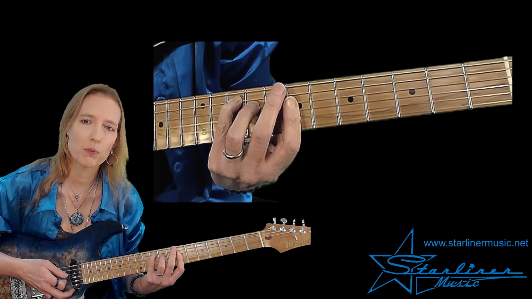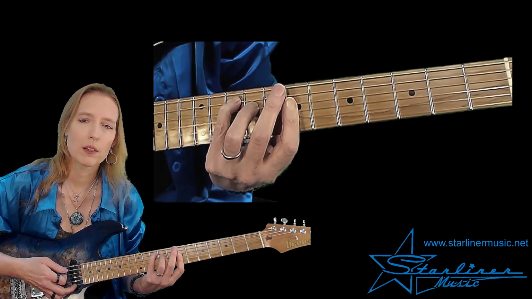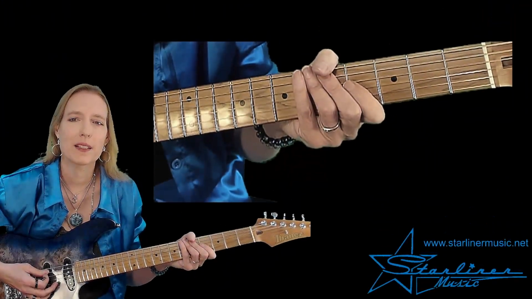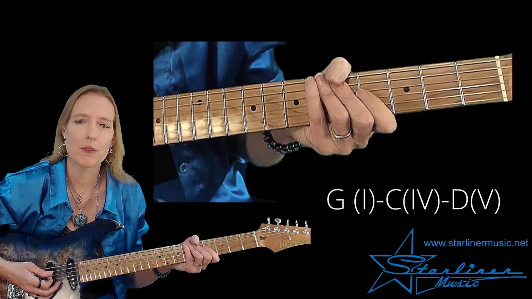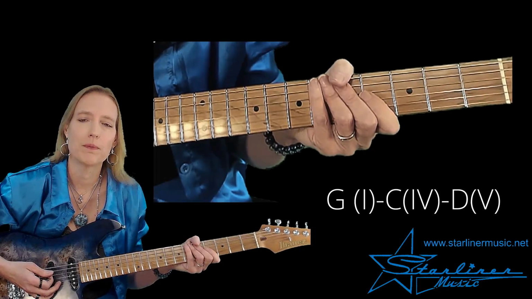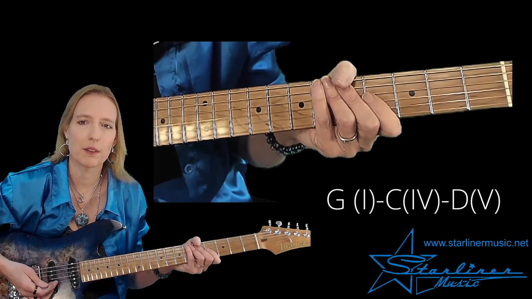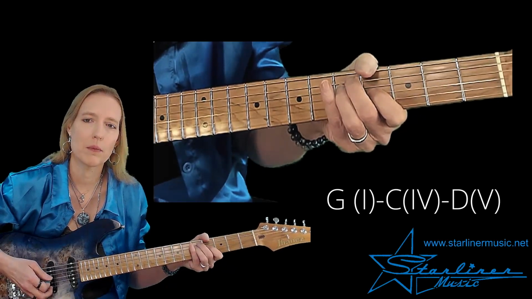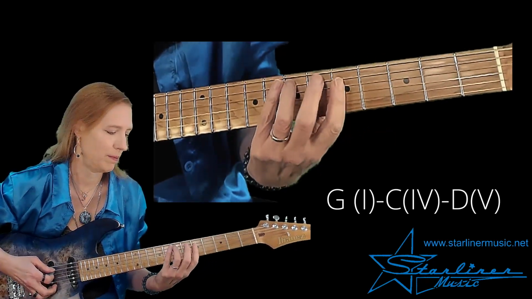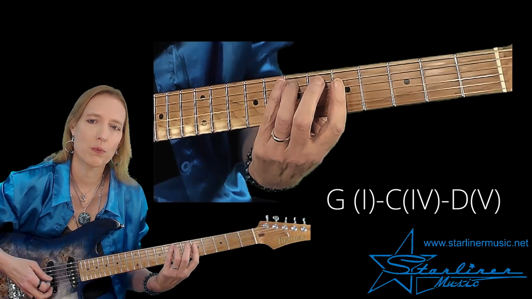Let's do one more root before we get a look at the whole exercise. Our next key in the circle of fifths is the key of G. G is the 1 chord, C is the 4 chord, and D is the 5 chord. I'm going to start with G in second inversion. C would be in first inversion, and D is in root position.